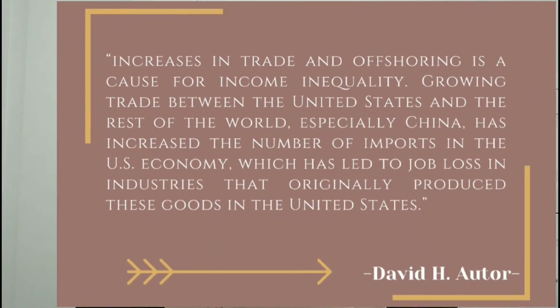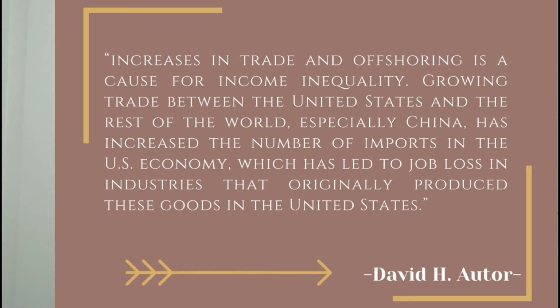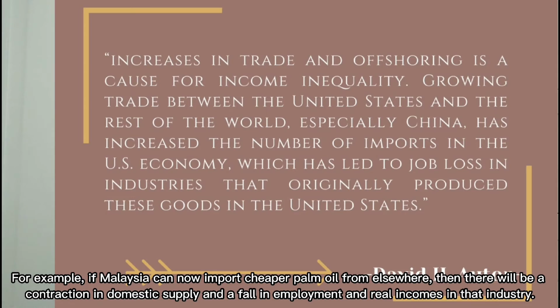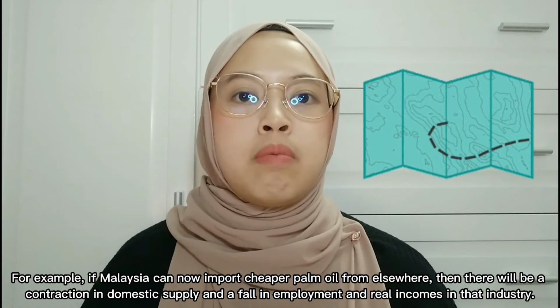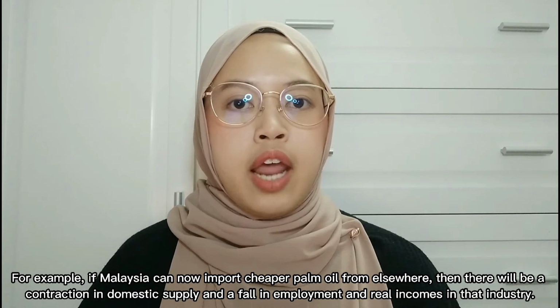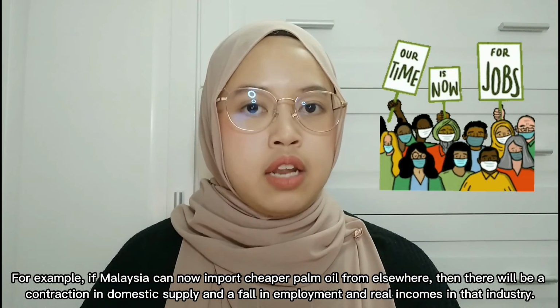According to hypotheses by scholars, including David H. Autor, increases in trade and offshoring is a cause for income inequality. For example, if Malaysia cannot import cheaper palm oil from elsewhere, there will be a contraction in the domestic supply and a fall in employment and real income in that industry.